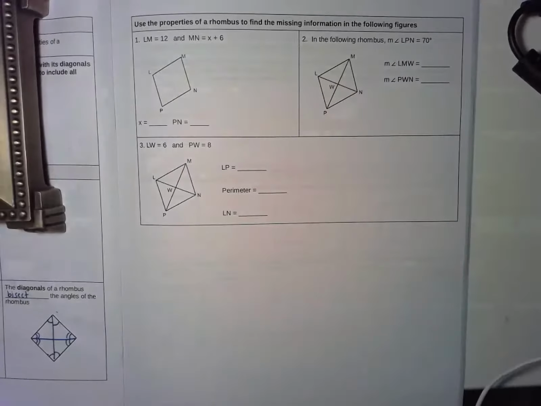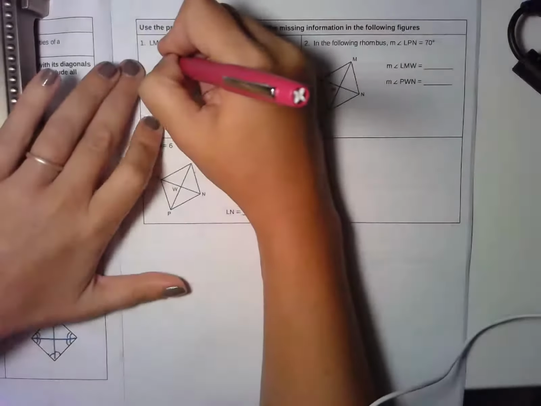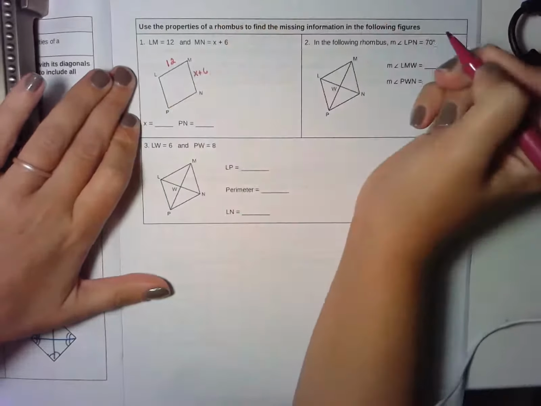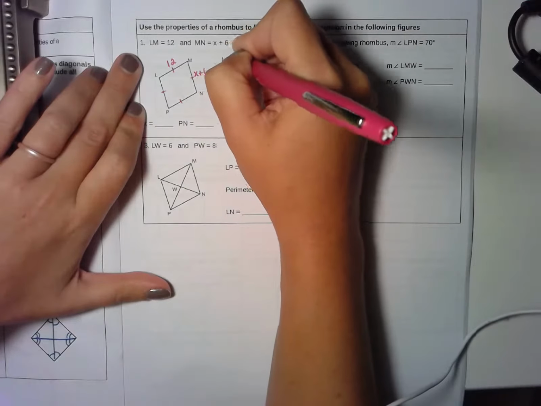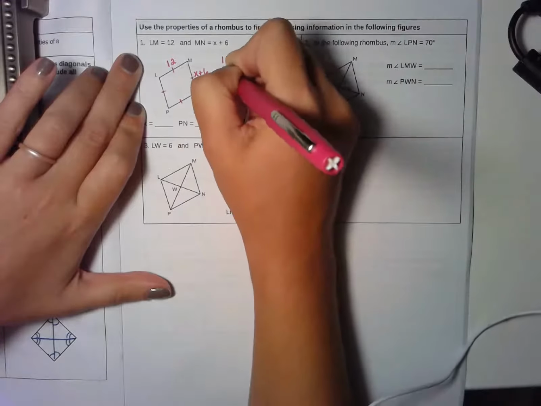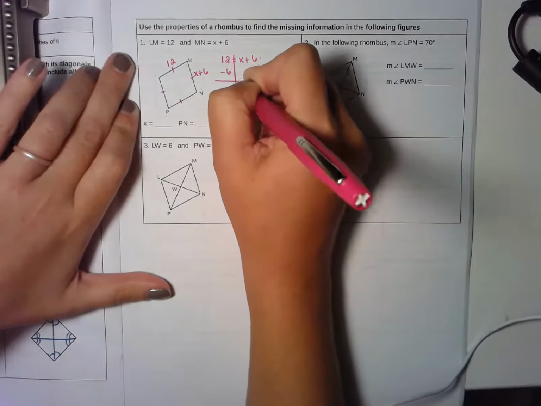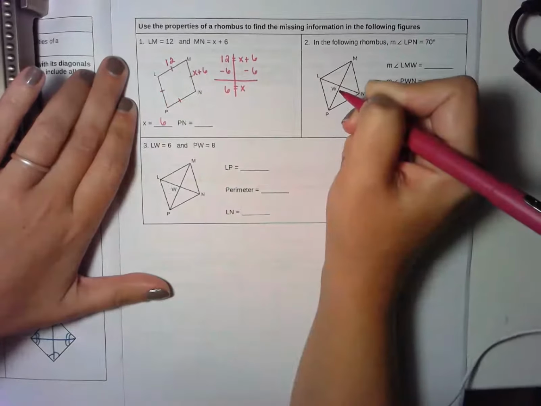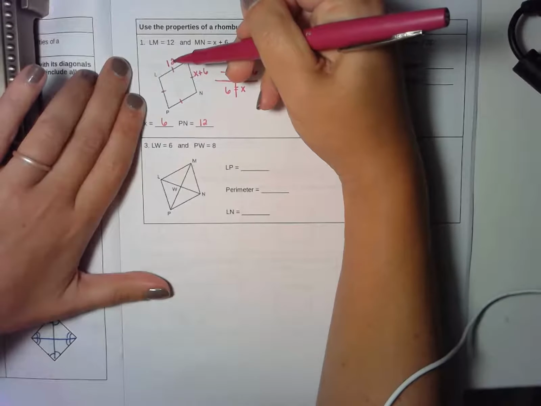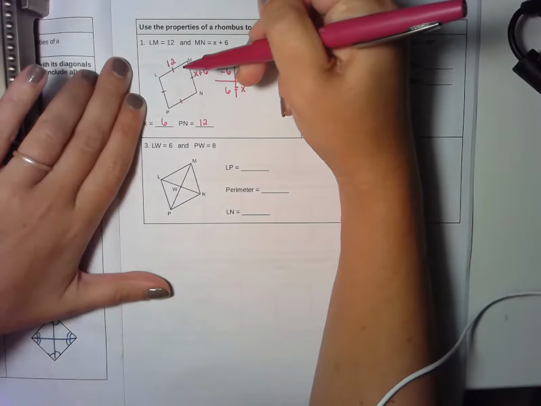Well, in this figure, it's telling me that LM is 12, so I'm going to label that. And MN is x plus 6, and I know that this is a rhombus. Well, in a rhombus, all 4 sides are congruent. So I know that in this picture, 12 must equal x plus 6, which means I can just subtract 6 on both sides, and I would get 6 equals x as my answer. Now that means that PN must also be 12 because it's got to be the same size as this 12. So all of these sides have to be 12, so x has to be 6 and PN has to be 12.